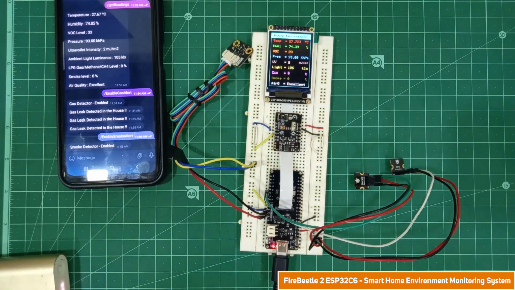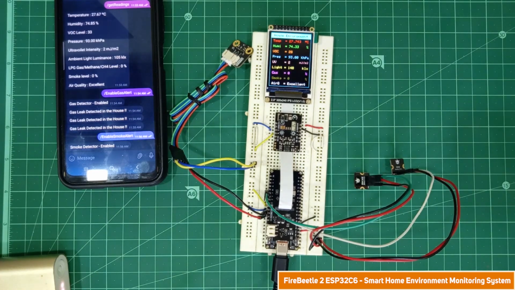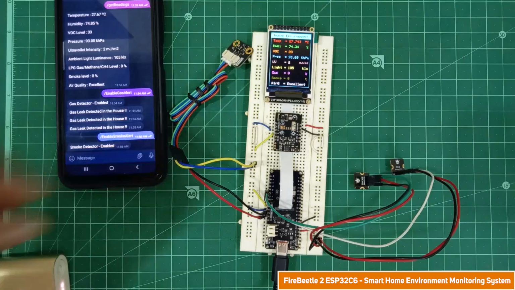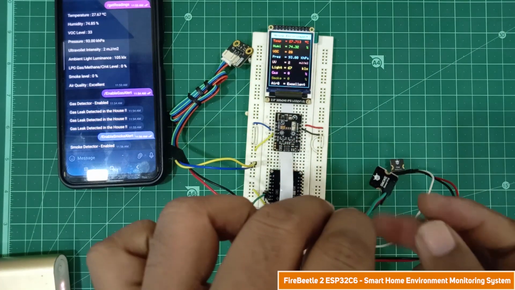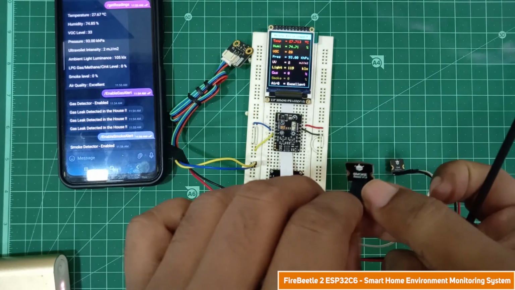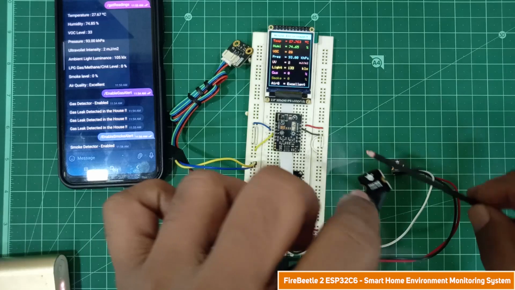Now let's put some smoke on the smoke sensor. Here is the smoke sensor. Now the reading is 0. I will put some smoke on this smoke sensor.